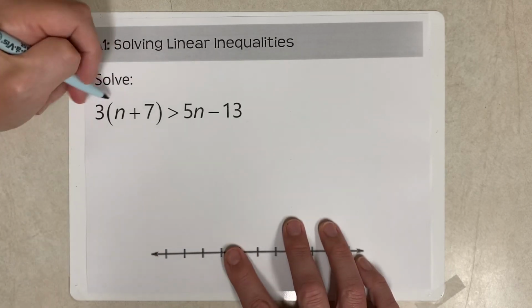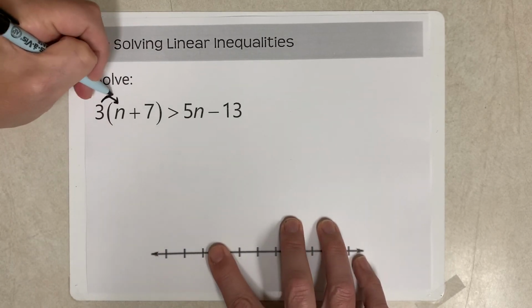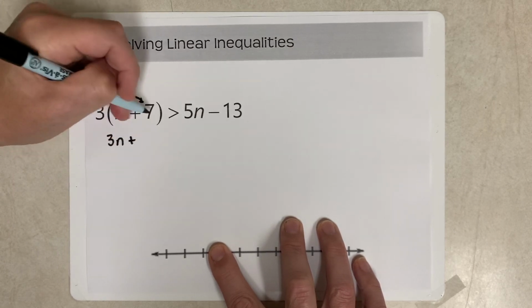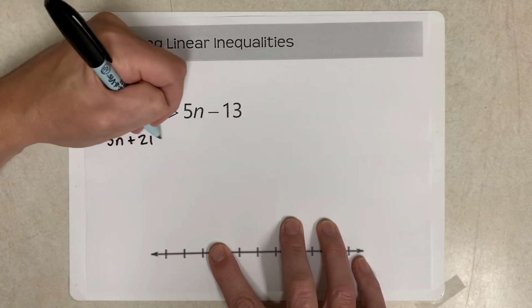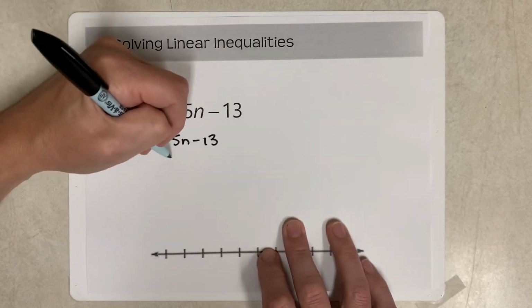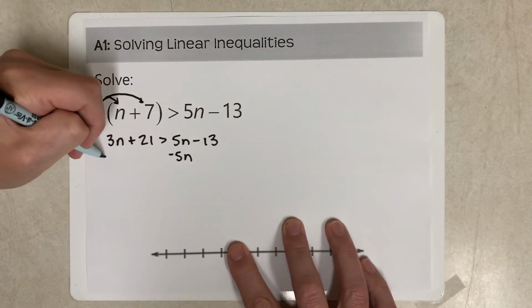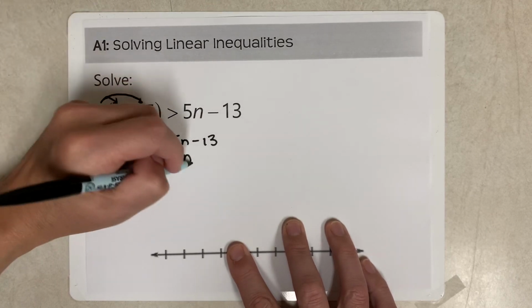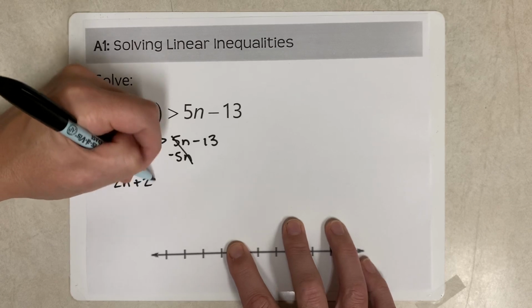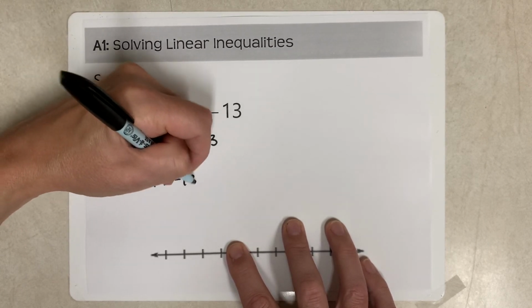Not so bad. This time we just need to distribute this left-hand side. Got 3n plus 7 times 3 is 21, greater than 5n minus 13. And so I'm going to subtract 5n on both sides to get the variable on the left. I got a negative 2n plus 21 greater than negative 13.